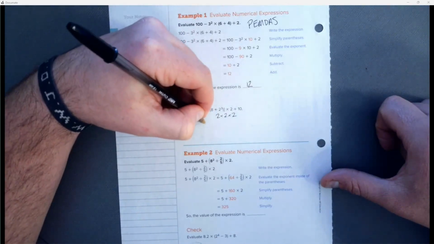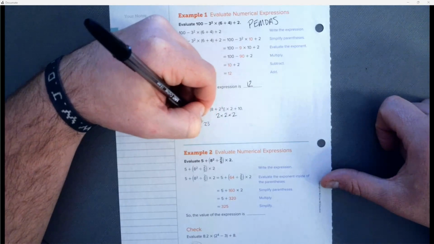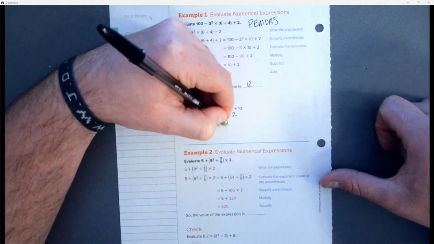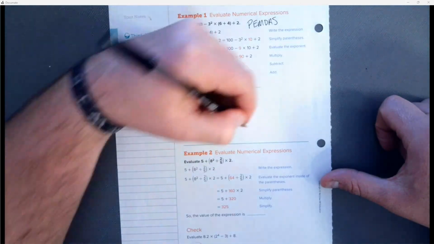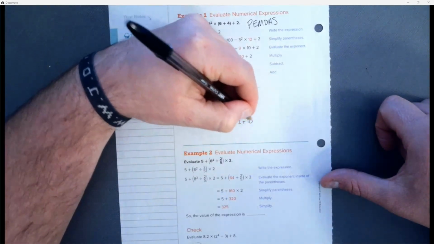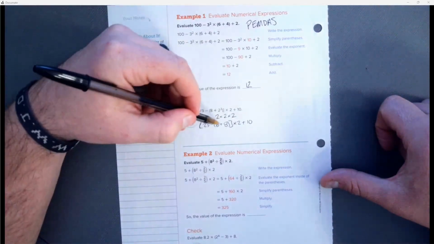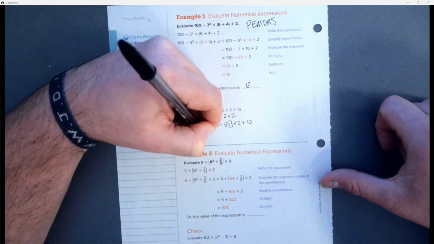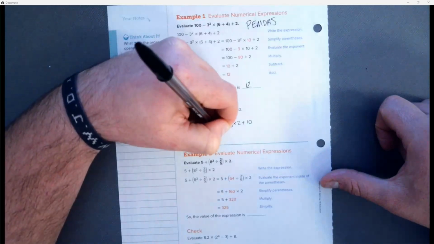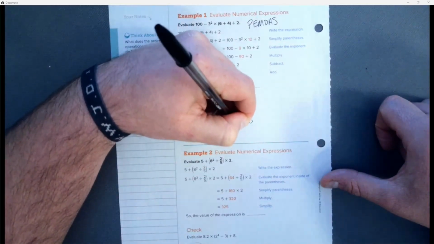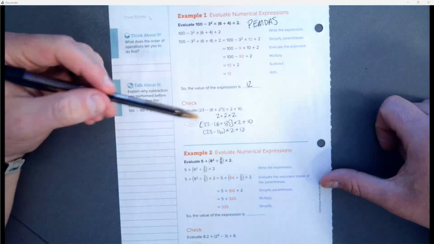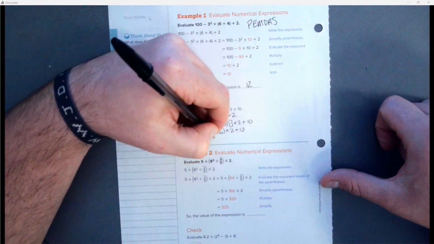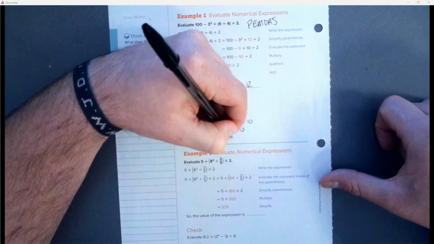So now I have 23 minus 8 plus 8 in my brackets times 2 plus 10. So I'm going to do 8 plus 8 since they're inside the parentheses, and that's going to give me 16. So now I have 23 minus 16 times 2 plus 10. I'm going to do 23 minus 16, which gives me 7 times 2 plus 10.